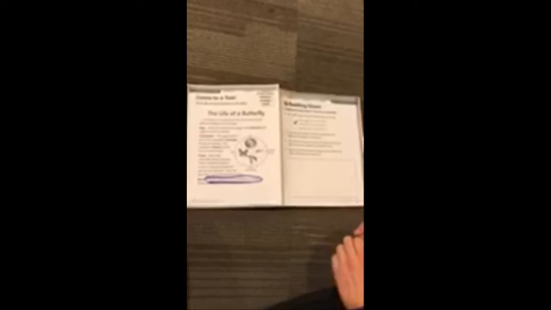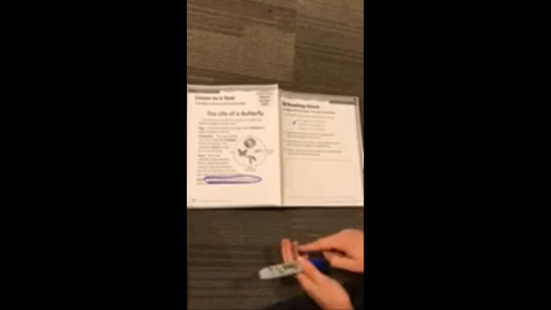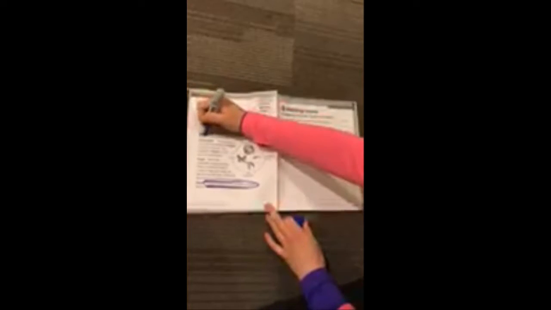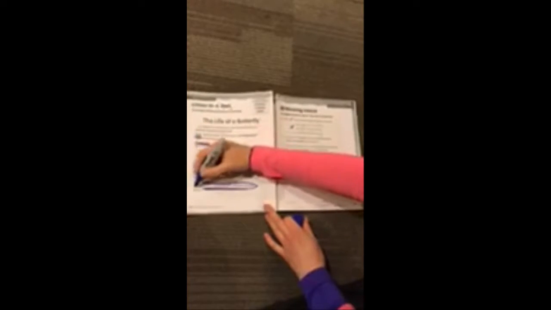Okay. And then question number 3 says, go back to the text. So again, that means going back to the story, and draw a line under the words that name each stage in a butterfly's life. So there are different stages. There's the egg, the caterpillar, the pupa, and the adult. Those are all the stages.